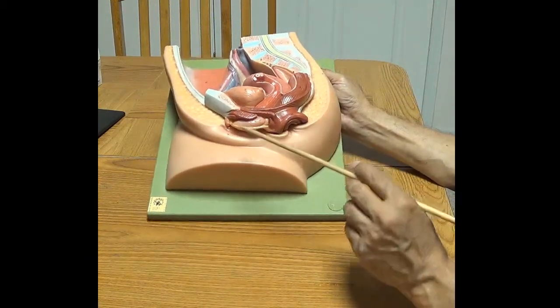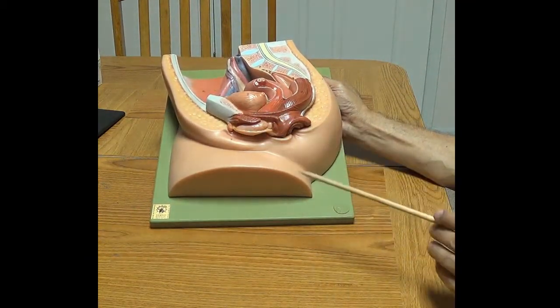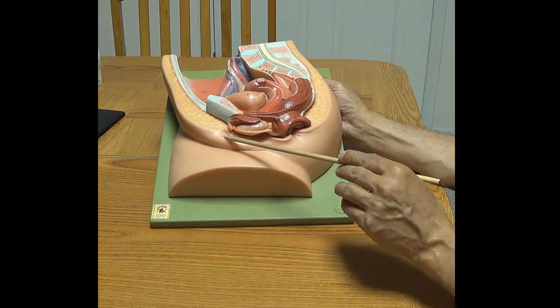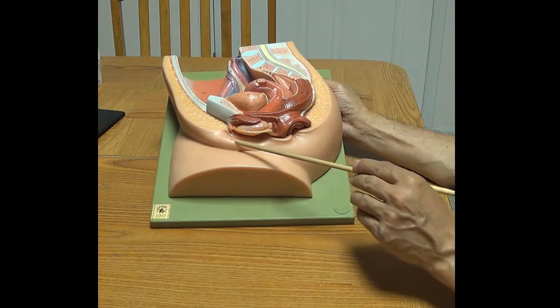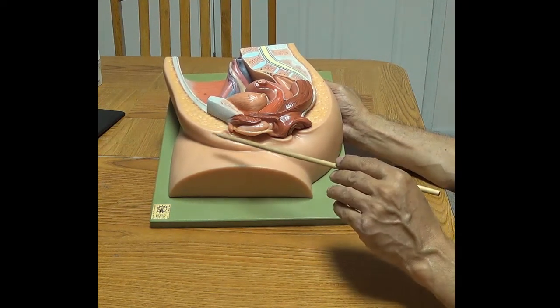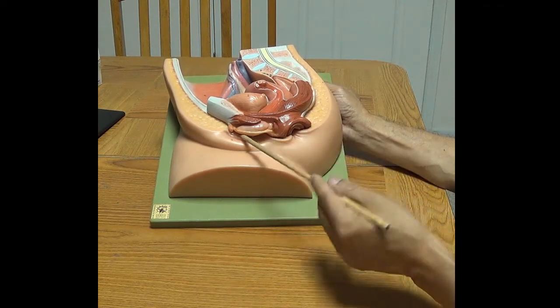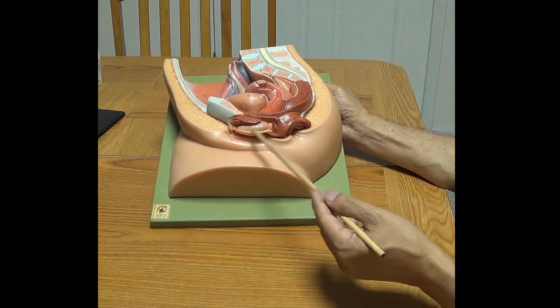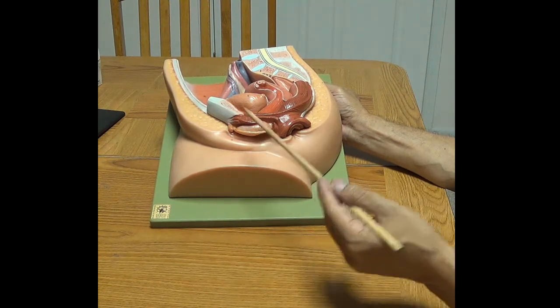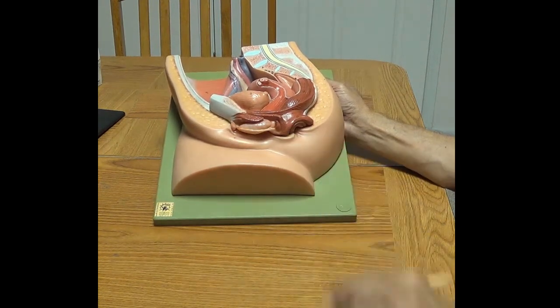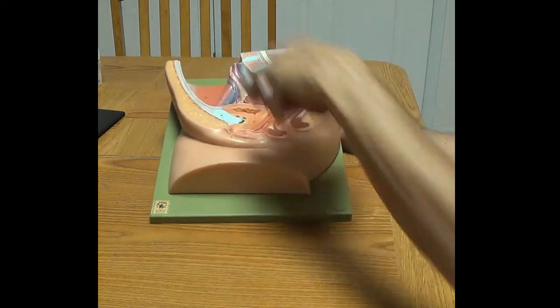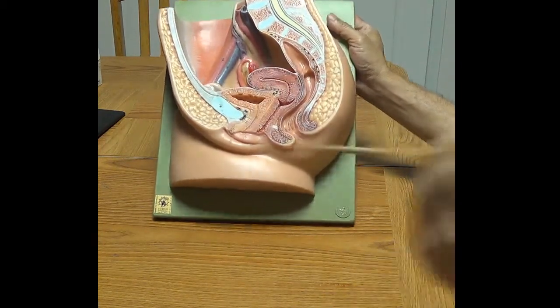Now we'll see the external genital organs. So this is the labium majus or labia majora, the hairy part, and then this is the labium minus, okay, and this is the clitoris. You can see inside, you can see more clearly here.